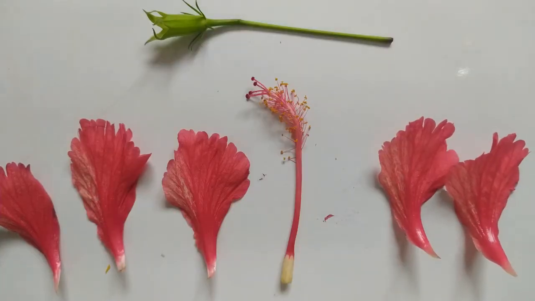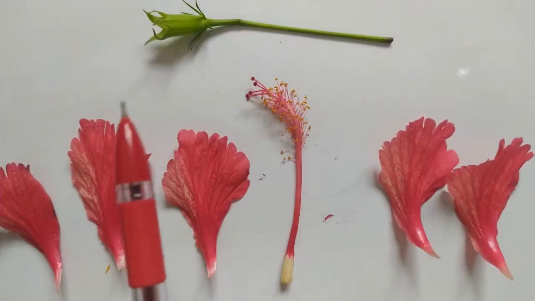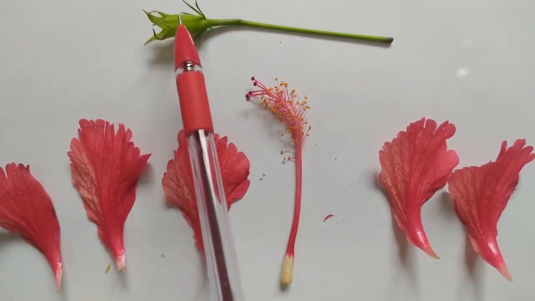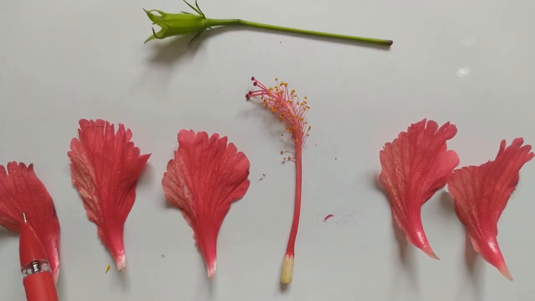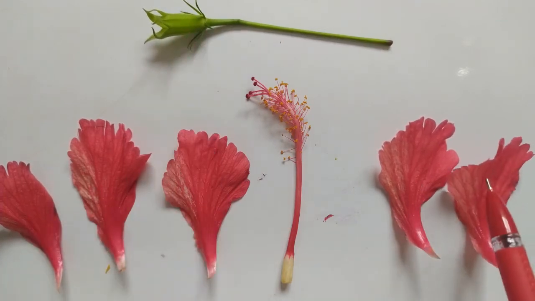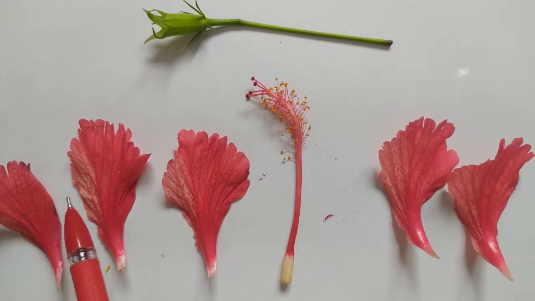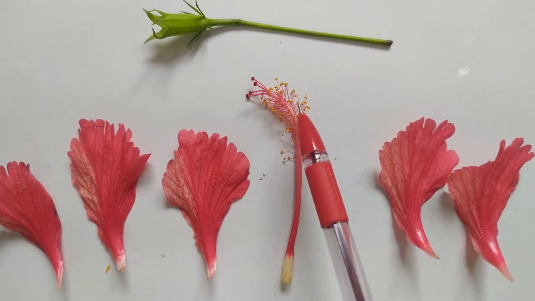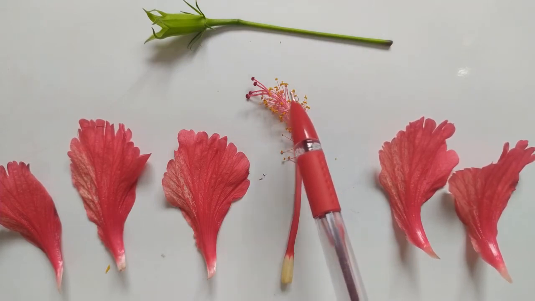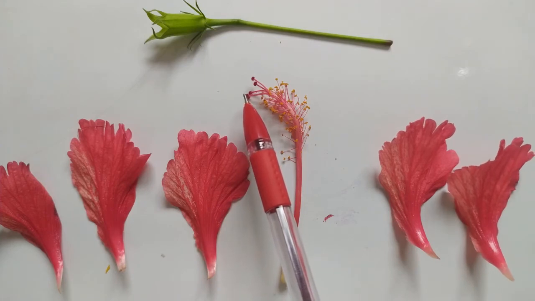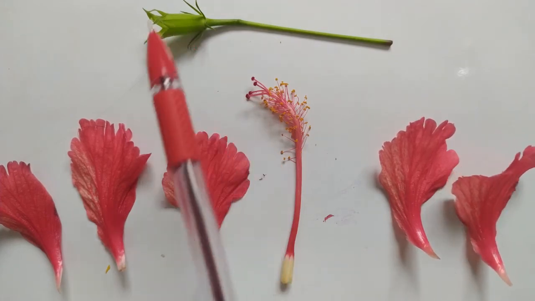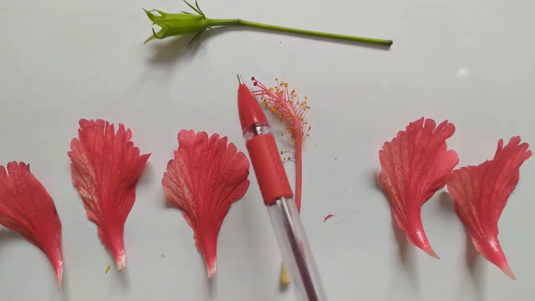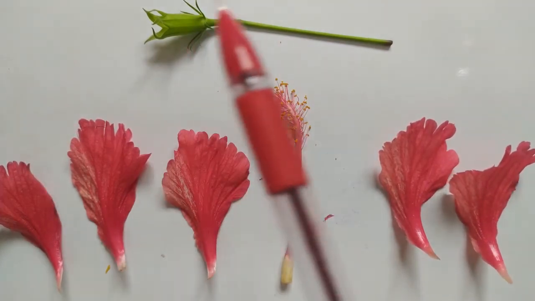So here we are with the separation of different whorls. Look at, you can see all the 4 whorls here. This one is the calyx. These are the petals of corolla. This particular part is the male part or androecium, whereas this part is the gynoecium. So calyx, corolla, androecium and gynoecium, all these whorls can be seen here.